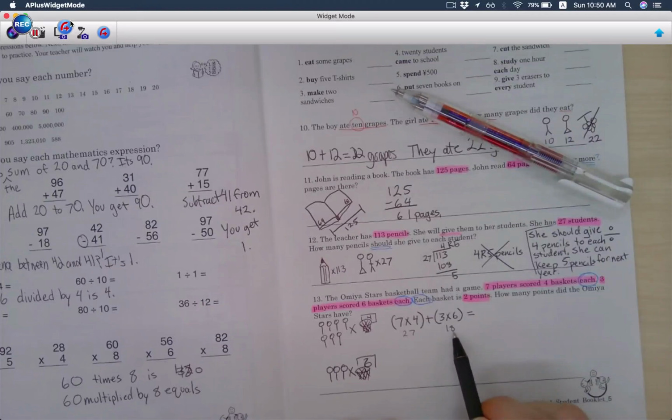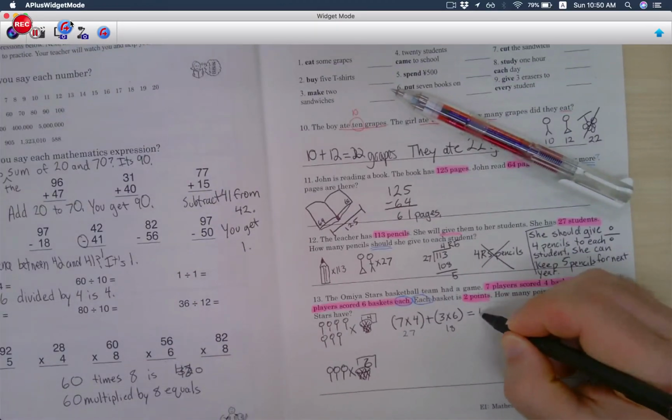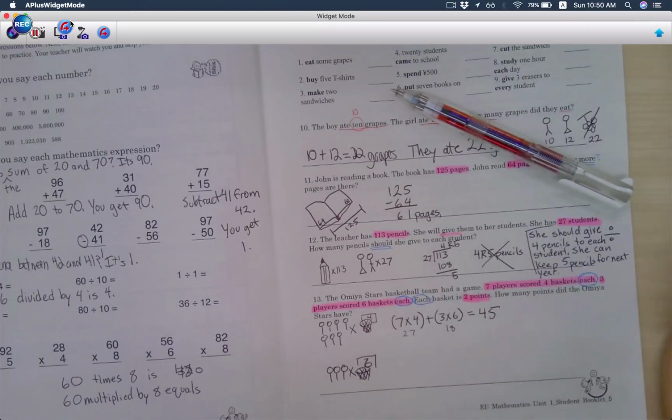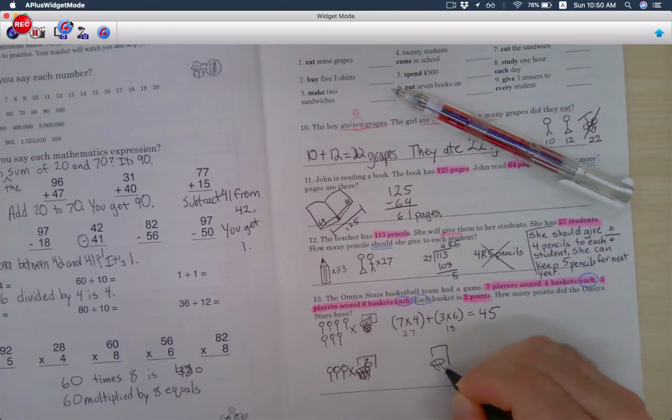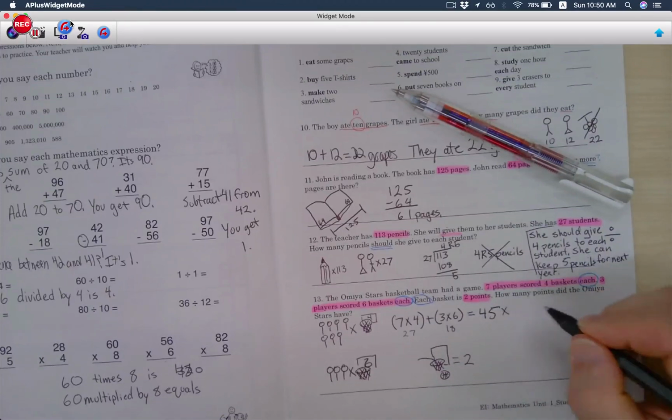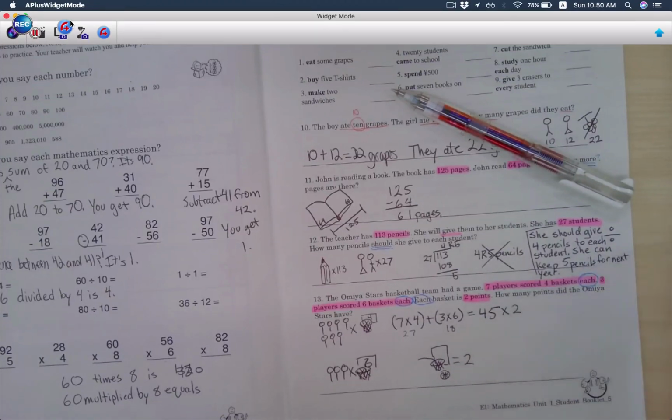And if I add 27 to 18, what do I get? I get 45. But I'm not finished because it said that each basket is equal to 2 points. So I need to write 45 times 2. Now, what do I get?